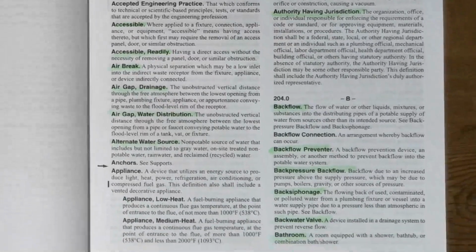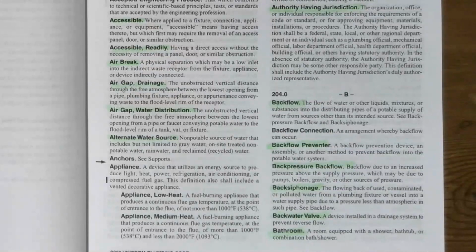Then you have an air brake. An air brake is the physical separation which may be a low inlet into the indirect waste receptor from the fixture, appliance, or device indirectly connected. So an air brake is a physical separation between an indirect waste line and the receptor itself. And that's not to be confused with an air gap.